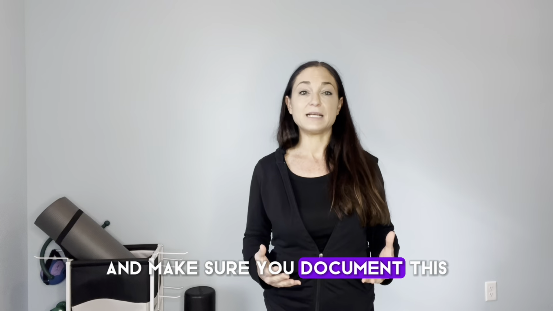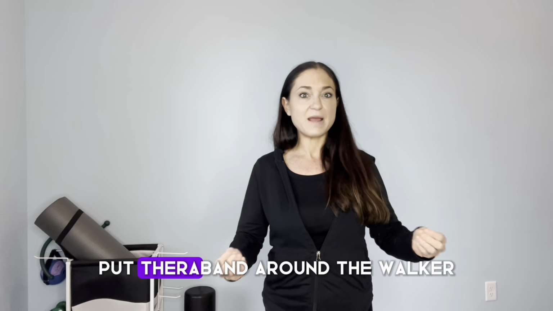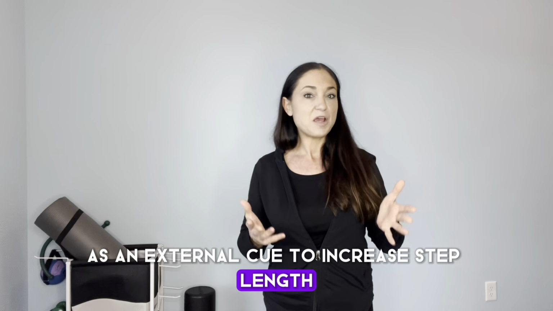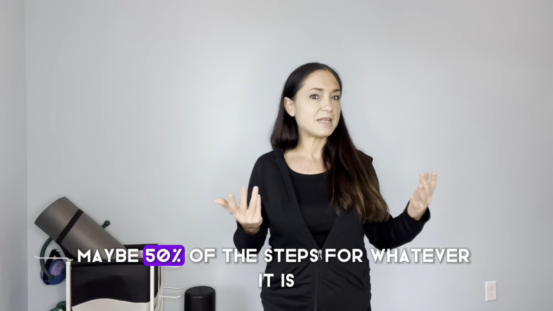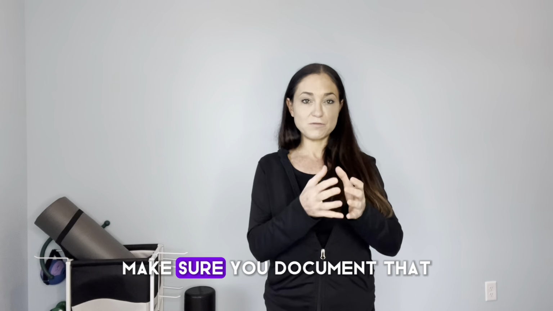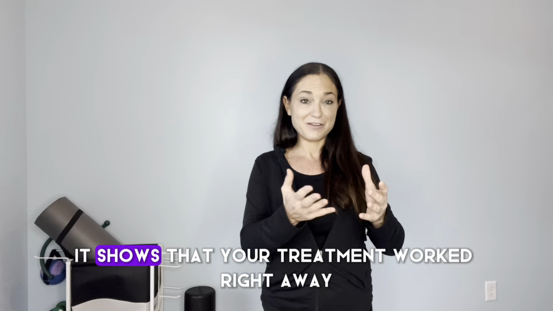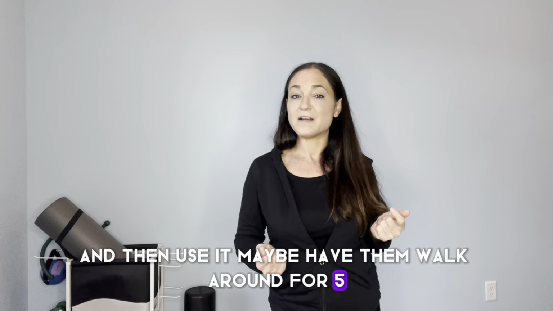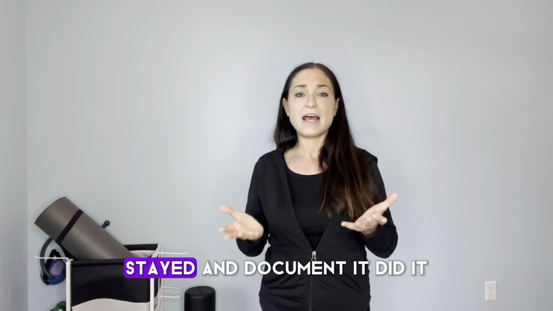And make sure you document this. Patient presented with shuffling gait pattern or decreased step length. Therapist put a TheraBand around the walker as an external cue to increase step length. Patient was able to complete 100% of the time, maybe 50% of the steps, whatever it is, make sure you document that because that could show progression. Or if it's 100%, it shows that your treatment worked right away. And then use it, maybe have them walk around for 5 to 10 minutes, take it off, and then see if their gait pattern stayed and document it.